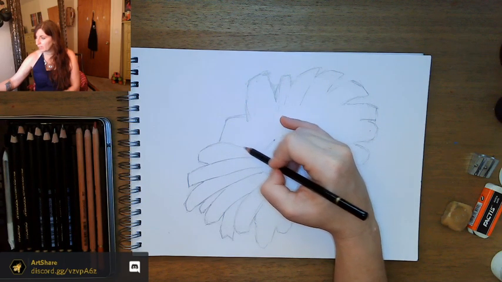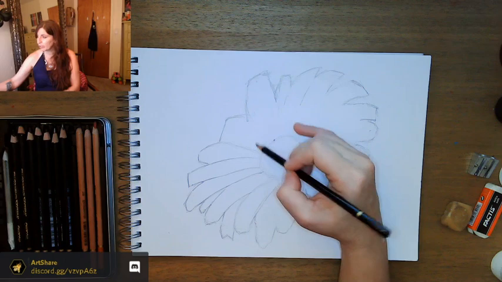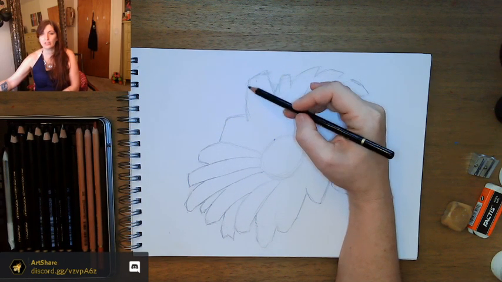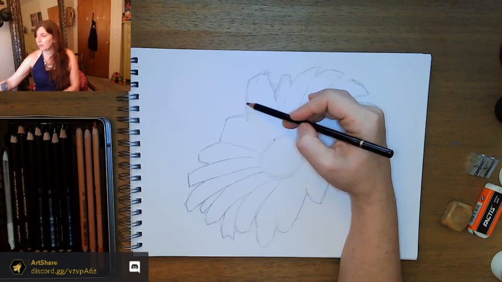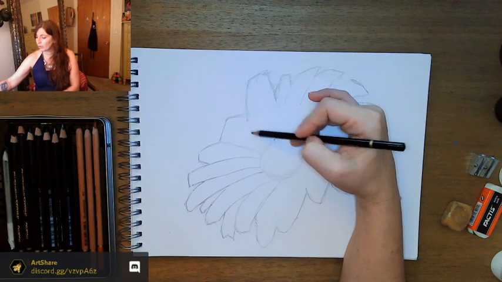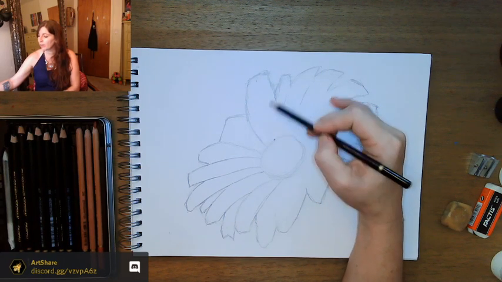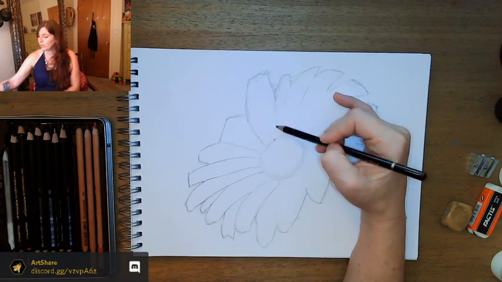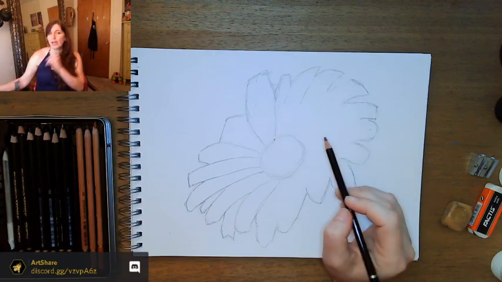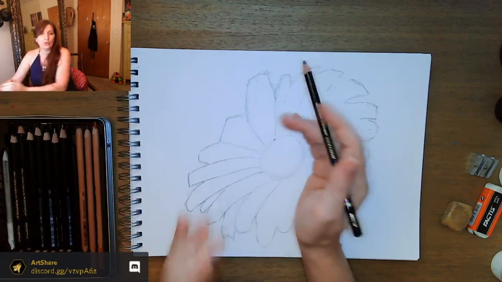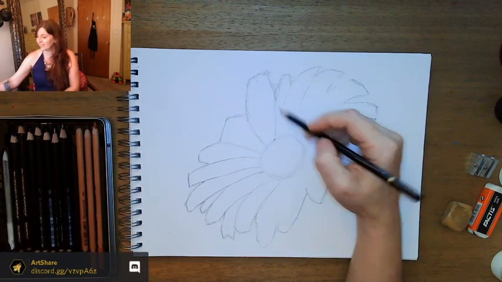Now, one of the hardest things to get when you're first starting out is proportions. So knowing how big to make something and how far away things should be, that just takes practice. So don't worry if your first flower looks wonky on one side or maybe is really, really small. I had one student whose drawings were all about a quarter of the size of mine.